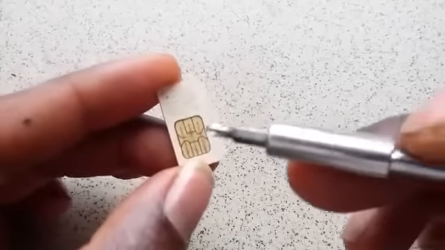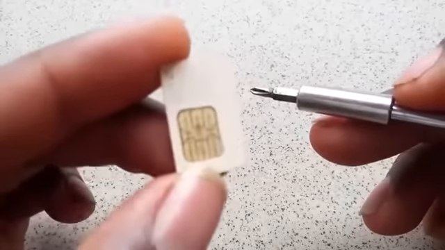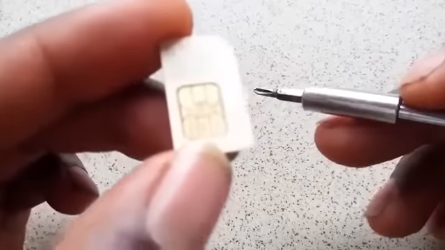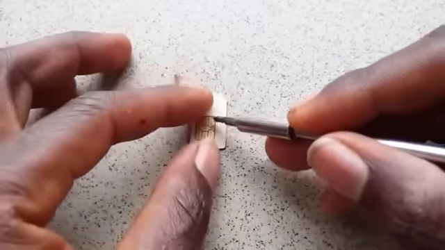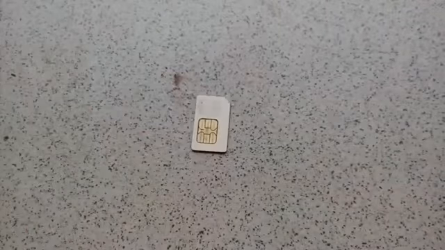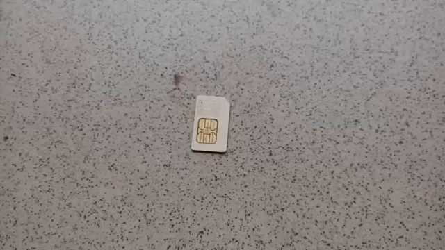Then when you have 6 of these SIMs, on each of the SIMs you have to scratch at least one partition.